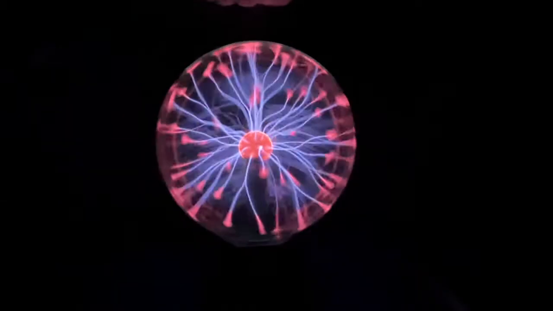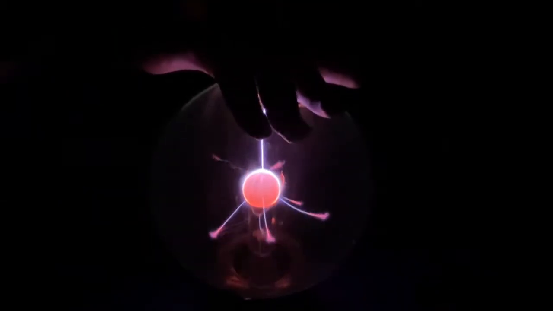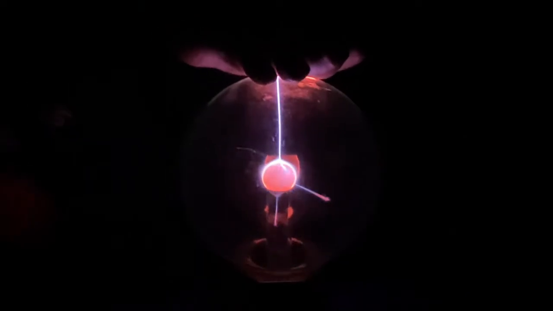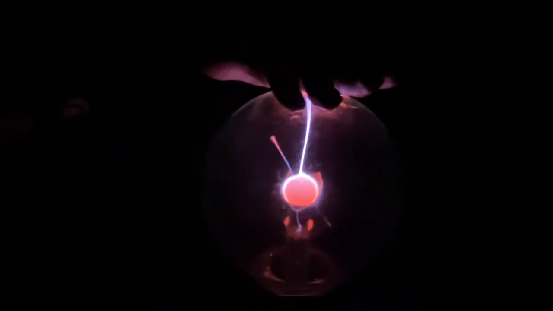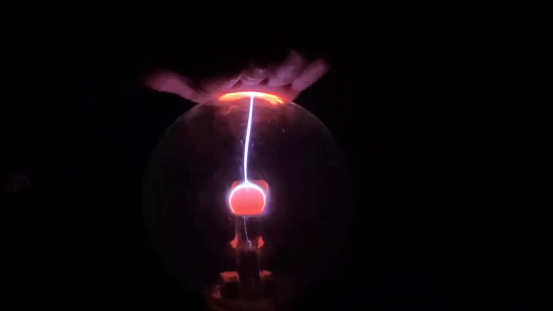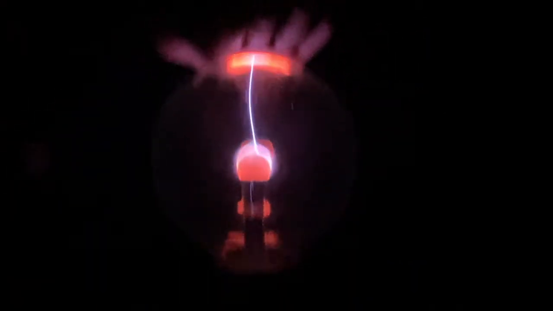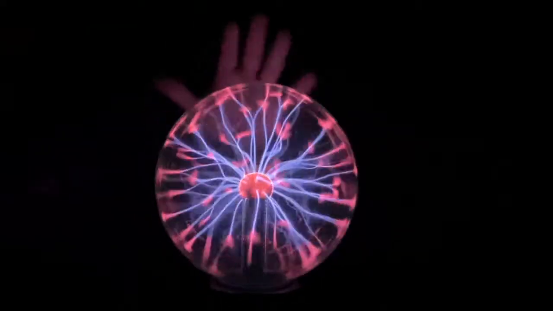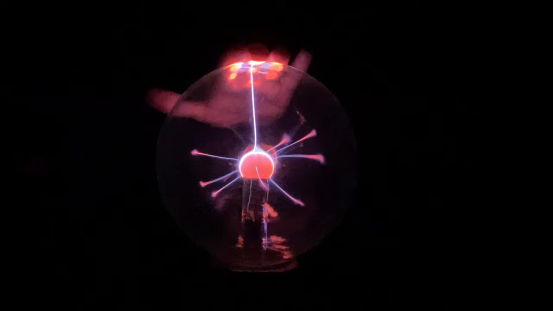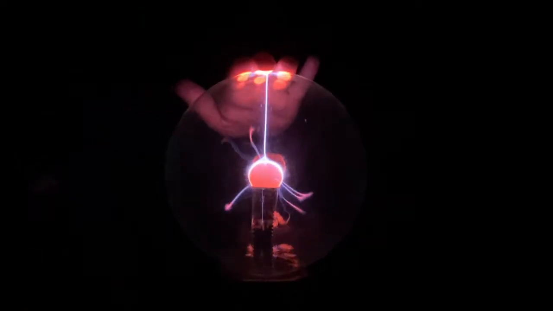If I were to take my hand and place it right on top, you'll notice that most of those electrons will condense down into one single stream and try to actually go into my body. That way they can escape faster. Right? Electrons are always looking for the quickest escape. And as soon as I let go, those streams begin to scatter again. All right? So just another way we can actually see how humans are good conductors of electricity and how we can create circuits with our body.